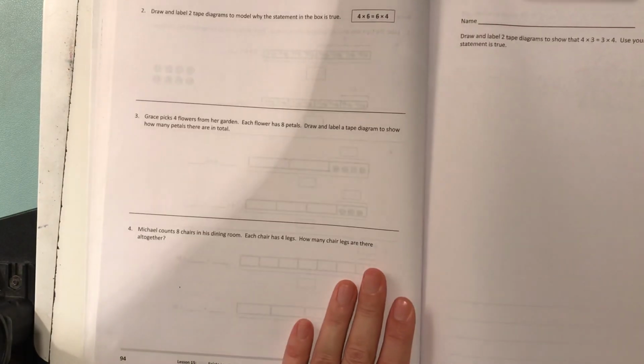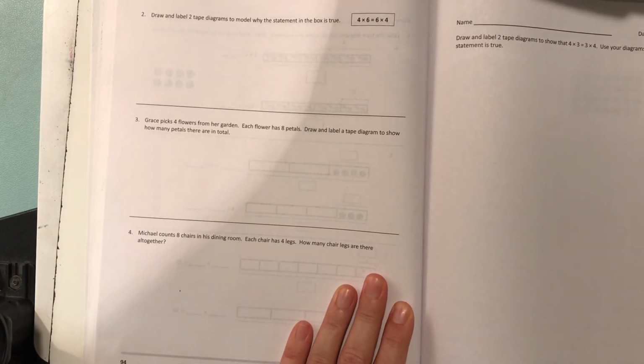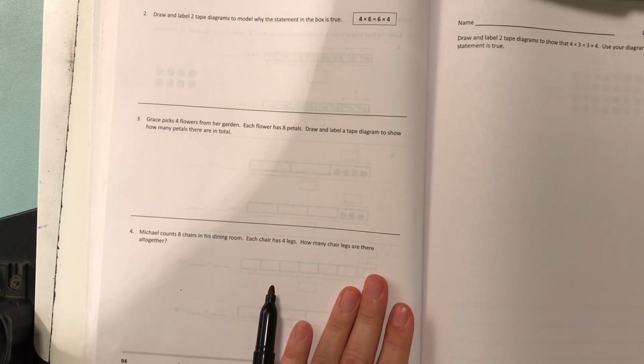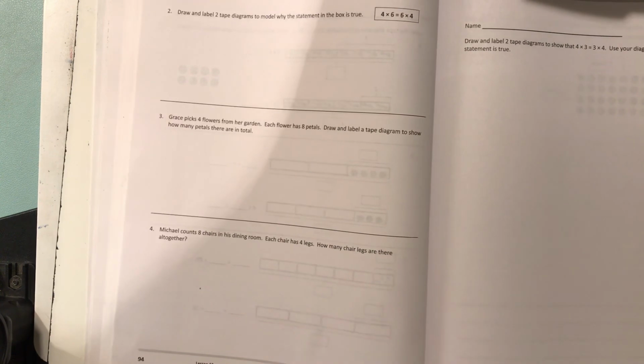And then you'll do page 94. And it looks like each of these you guys can do. Yep. Looks good. All right, so 93 and 94.